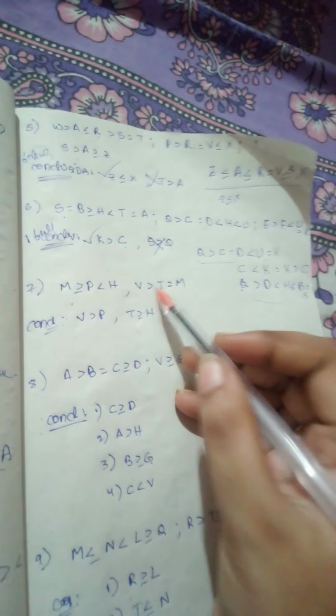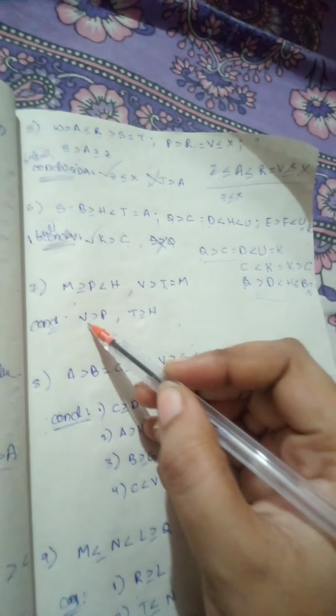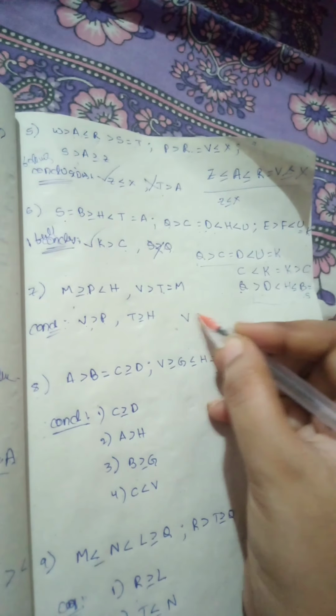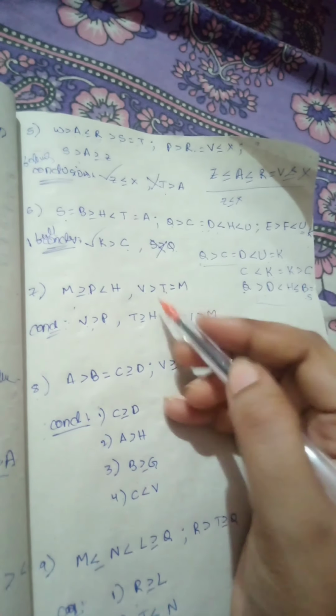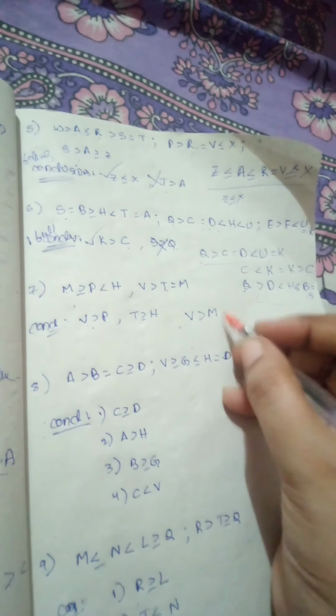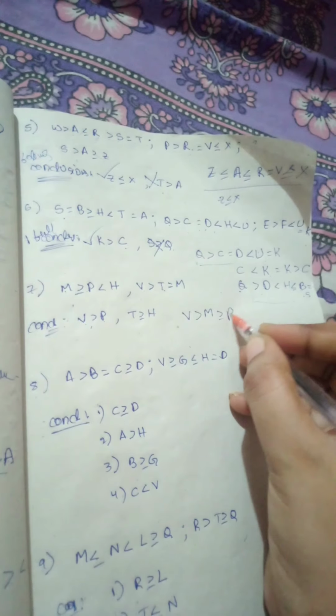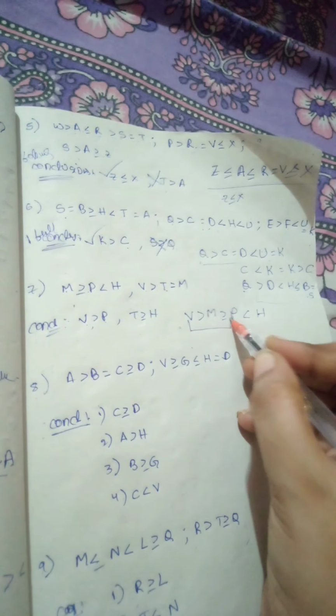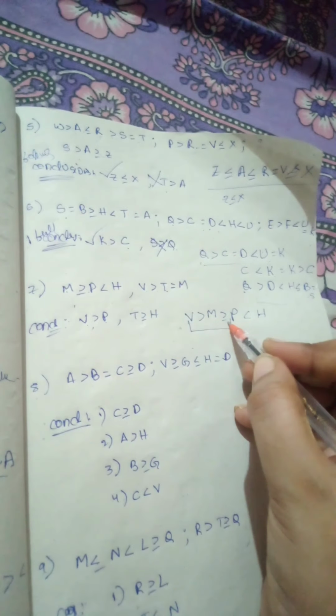Next go to the seventh question. It gives two expressions. First conclusion is v greater than p, that means v greater than m from second one, and next go to the first, m is greater than or equal to p less than h. So from this expression we clearly say that v is greater than p.